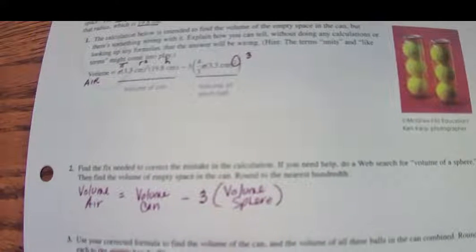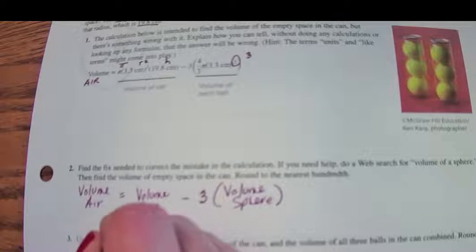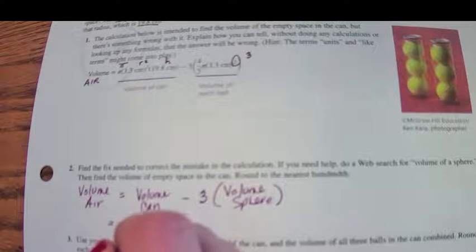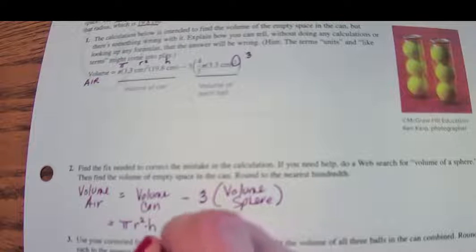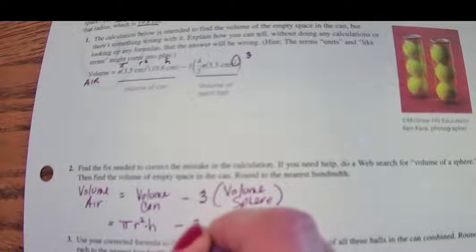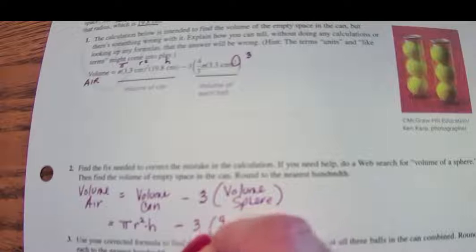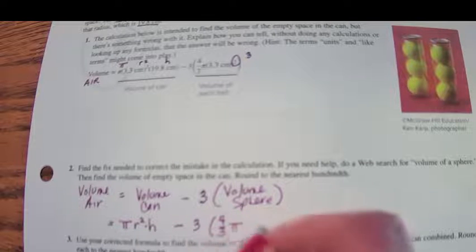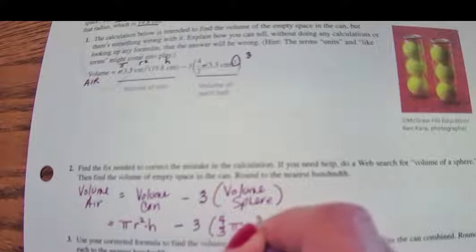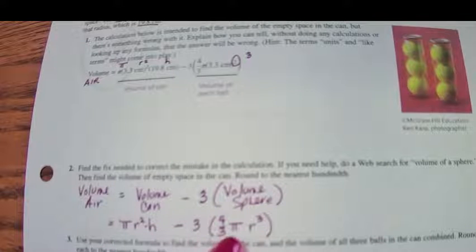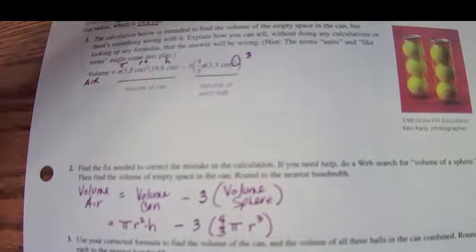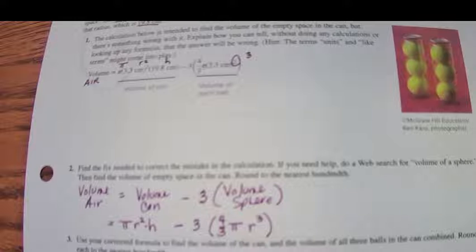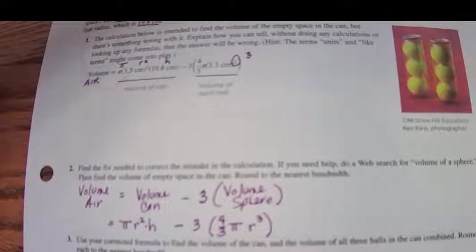And that is pi times the radius squared times the height minus 3 times 4/3 times pi times the radius cubed. This is my correct calculation. I'm sorry, these are my correct formulas right there. Volume of a cylinder minus the volume of 3 balls, 3 spheres.